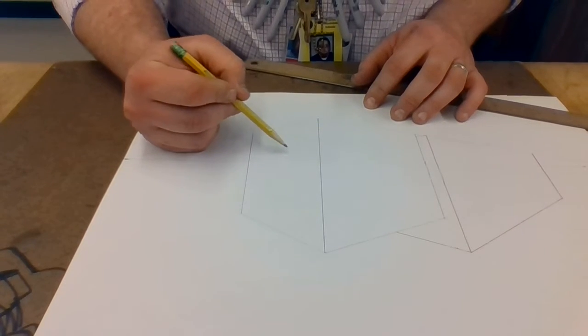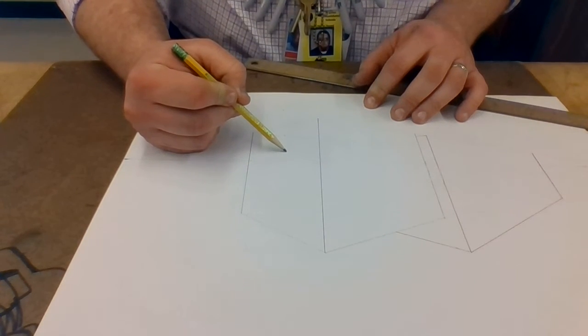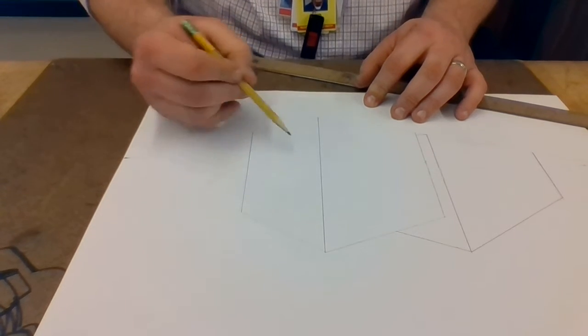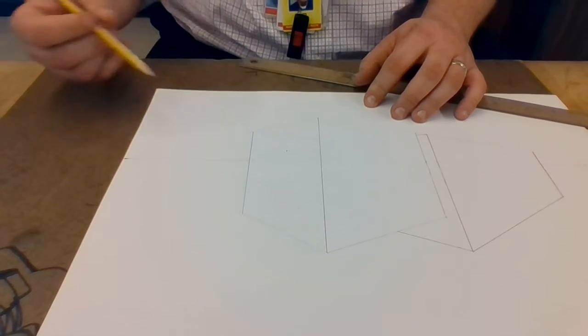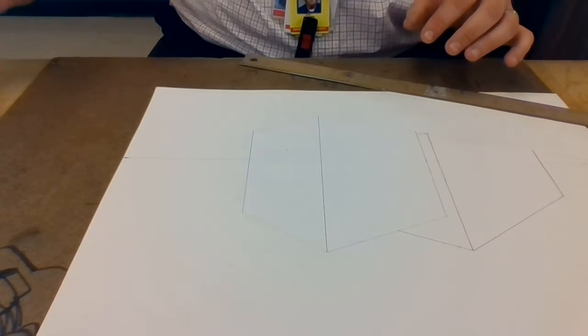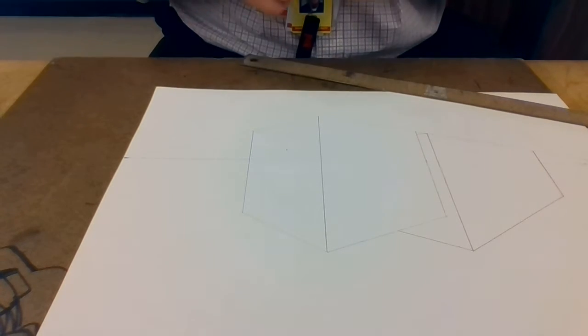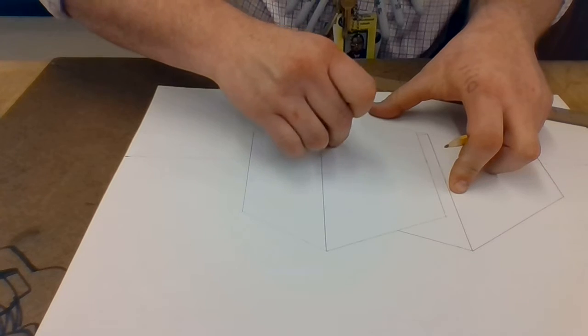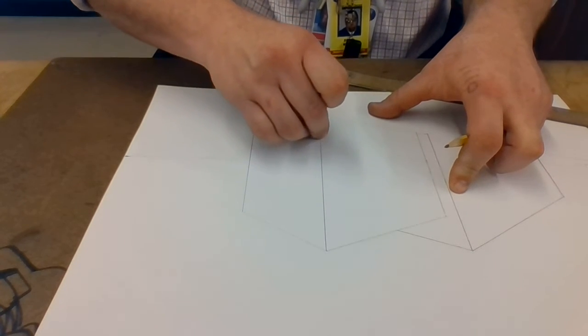So I'm going to pick a spot. Let's go right about here. So now this little dot that I'm making is the first corner of this back hidden building. Now that I found that, I don't need this line anymore.